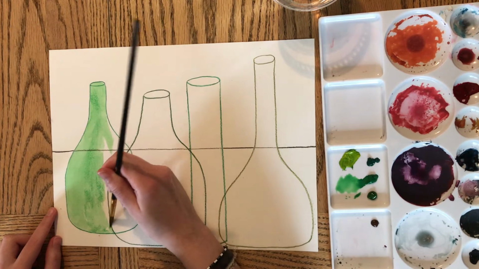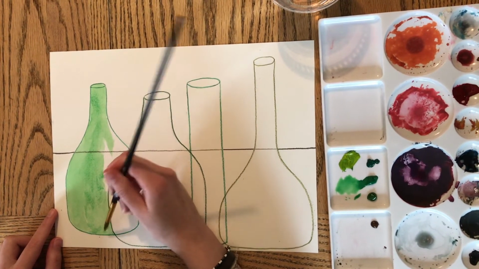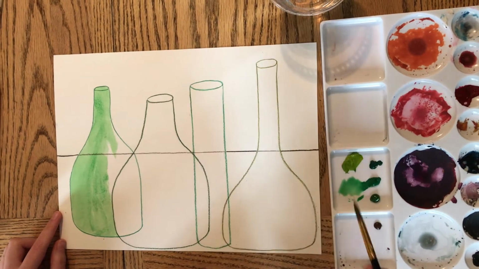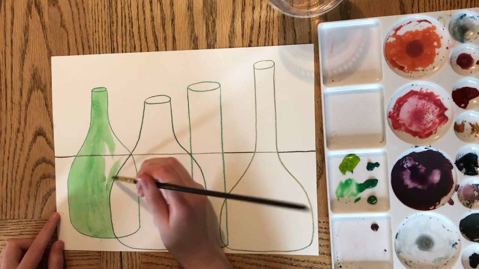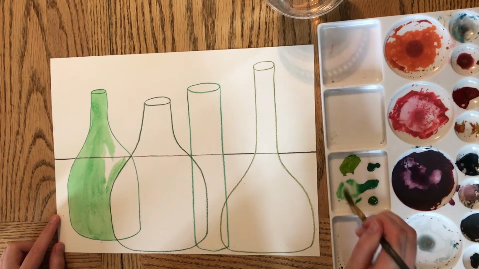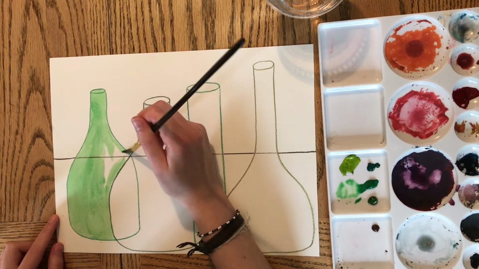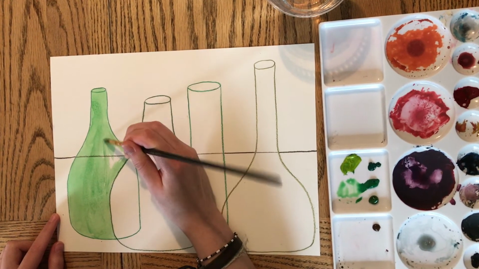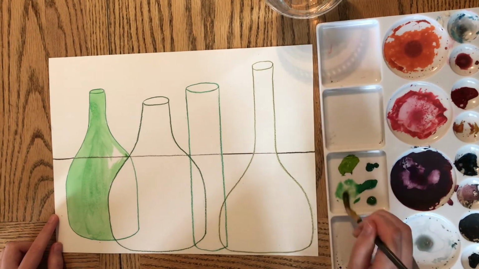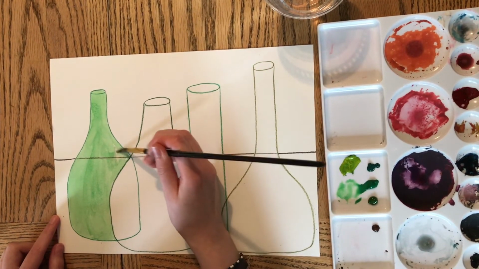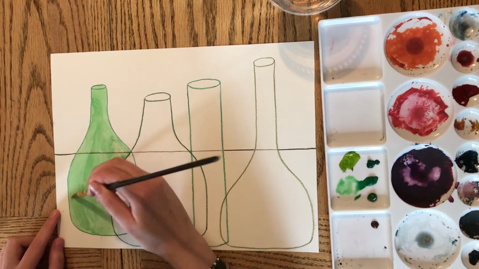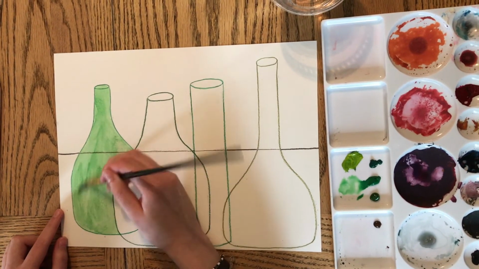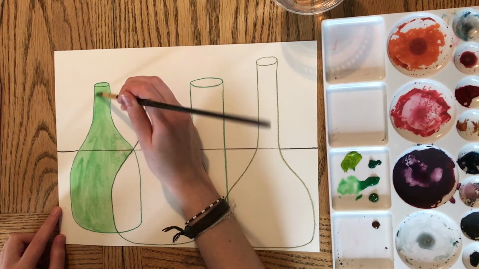Make sure you're only doing this section and not the overlap. Adding more water is going to make it look more light, and less water is going to make it look darker.